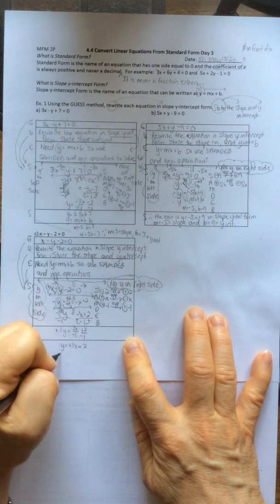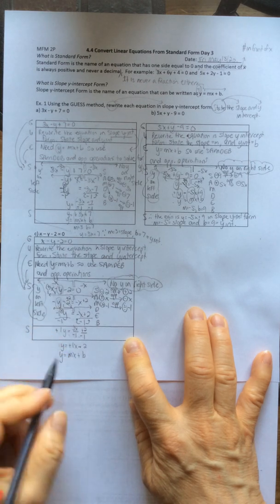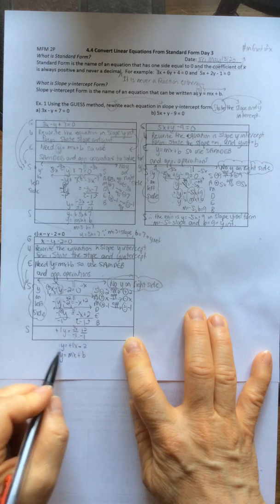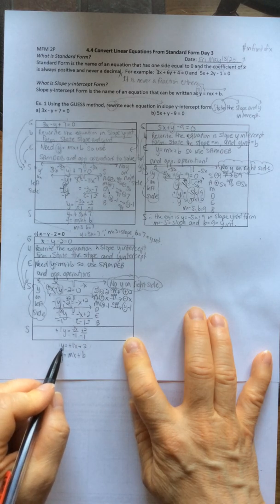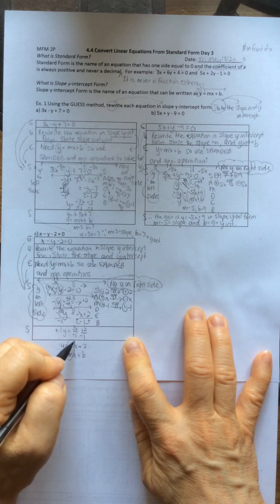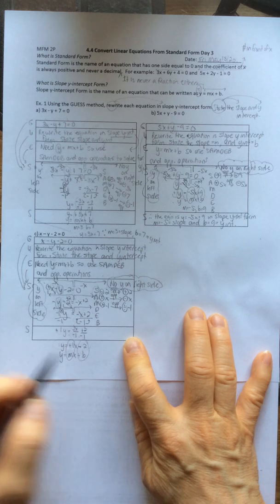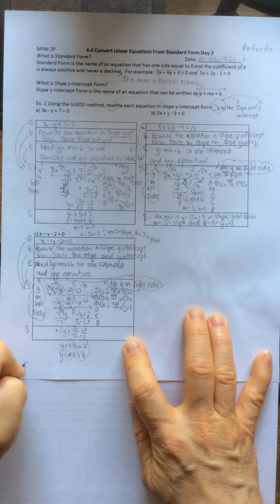I now have the ability to write y equals mx plus b below this equation because now I have a positive 1y. Okay? To state my m and my b, I compare it to y equals mx plus b. So I can then write my sentence.